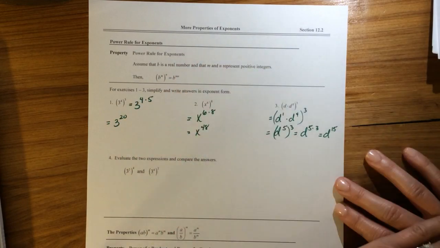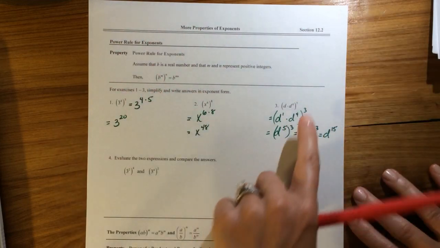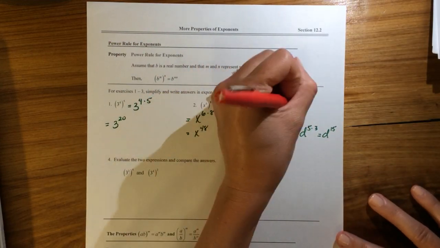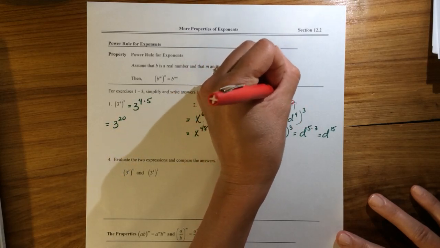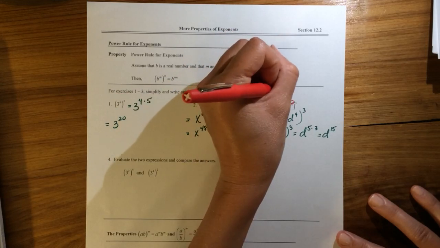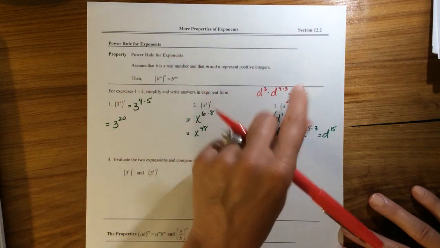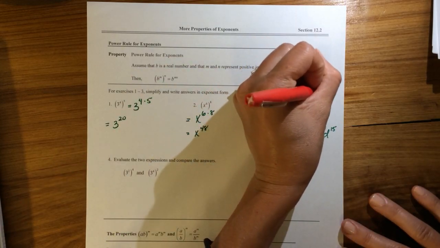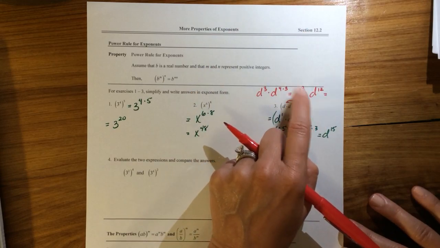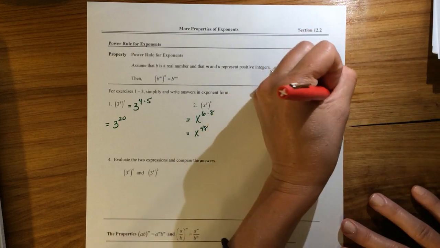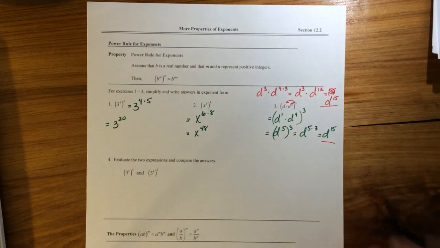So here's the other way. We are allowed, it's math legal, to distribute this 3 to both d's. So if you want to think of the 3 as distributing, this is d cubed times d to the 4 times 3. So this is d cubed times, what's 4 times 3? 12. And now you've got the bases multiplied. Multiplication correlates to addition. So what's 3 plus 12? 15. In either version, you end up with the same answer.